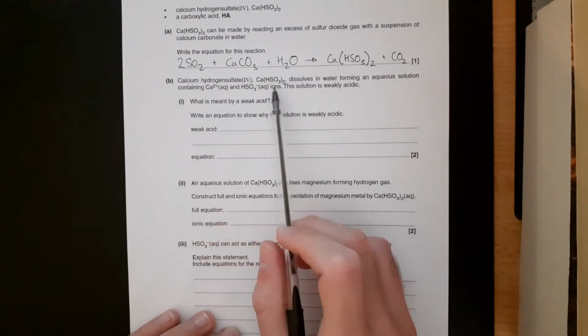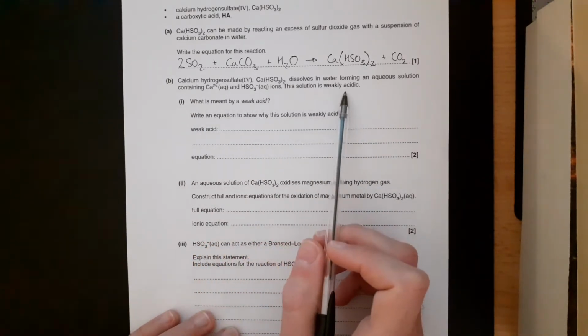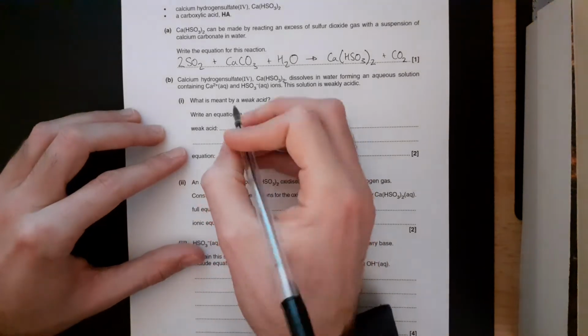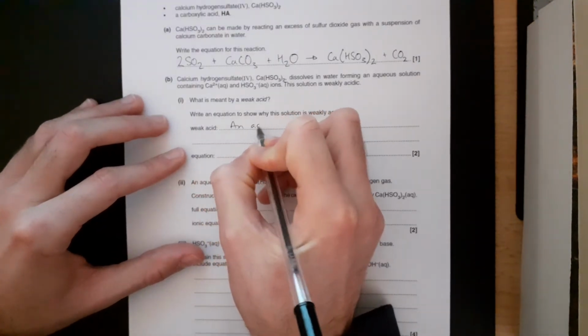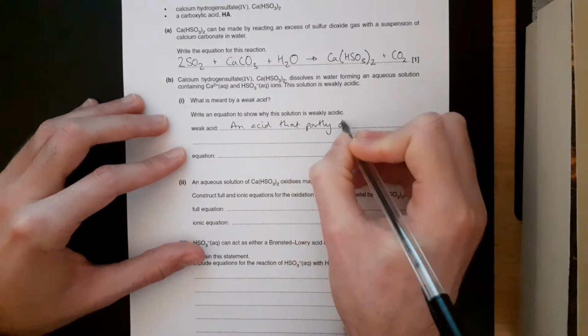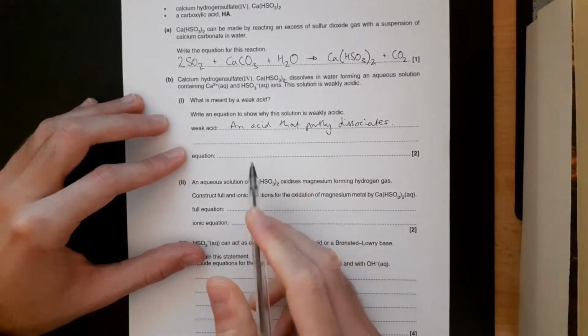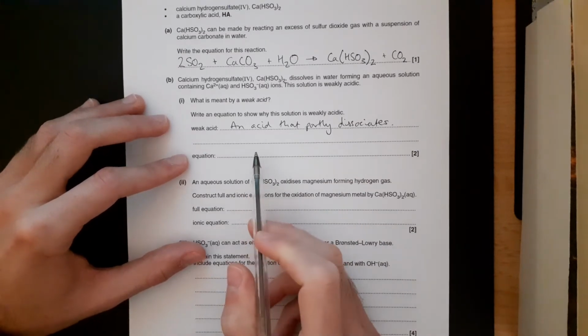Okay, calcium hydrogen sulfate dissolves in water to make a solution that is weakly acidic. Okay, what is meant by a weak acid? So it's an acid that partly dissociates.